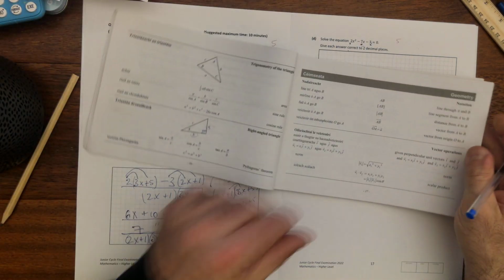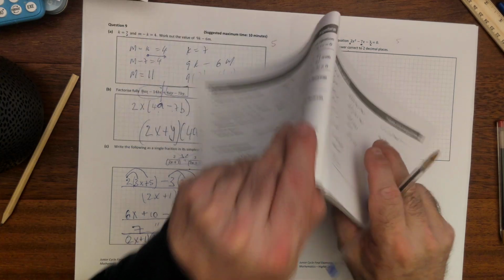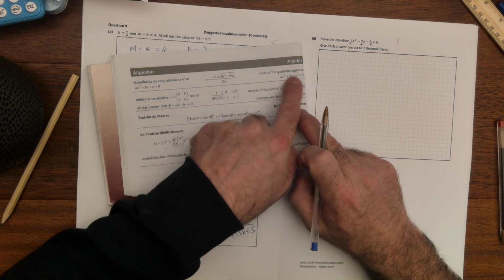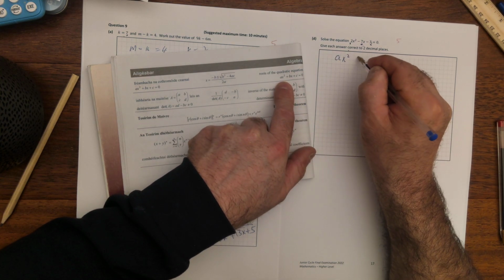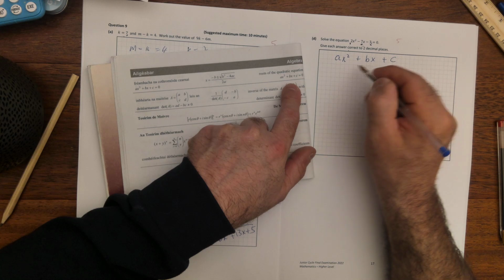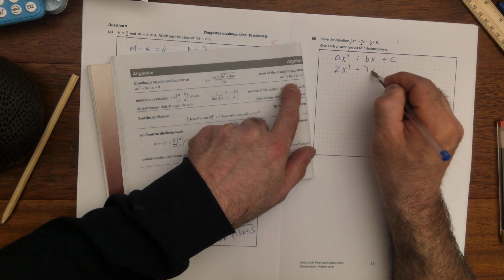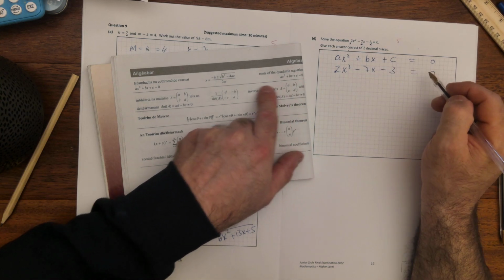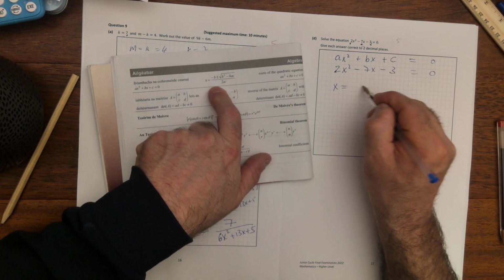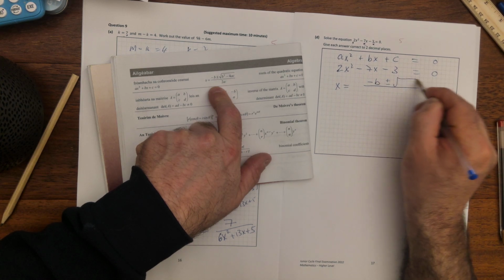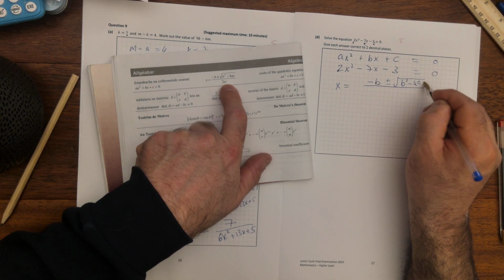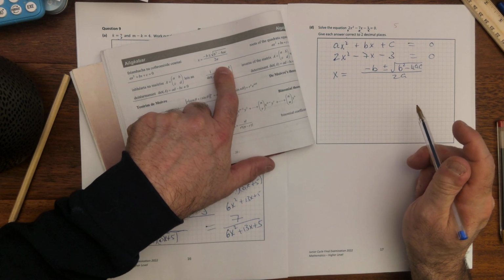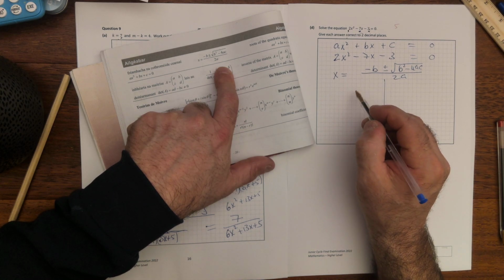Okay, page 20. So do not start here, start here. Say the roots of what quadratic equation? Write down ax squared plus bx plus c, and underneath it write down 2x squared minus 7x minus 3. If this is set equal to 0, like it is here, then the solution is x equals minus b plus or minus the square root of b squared minus 4ac, all over 2a.